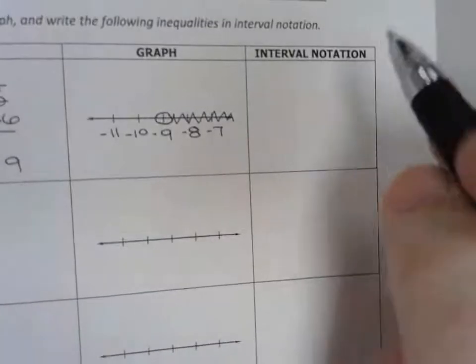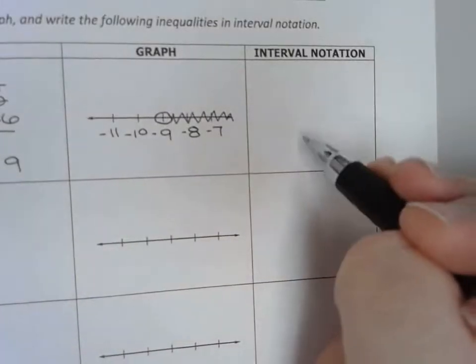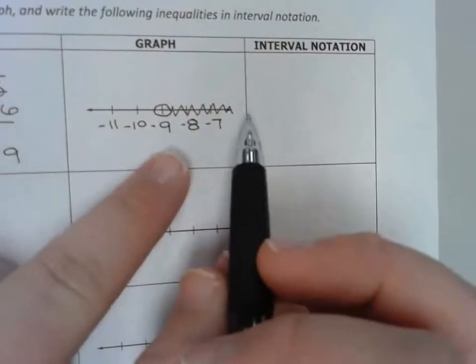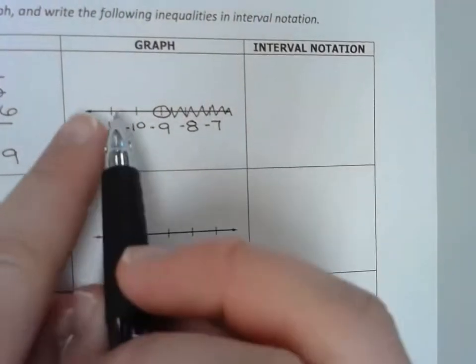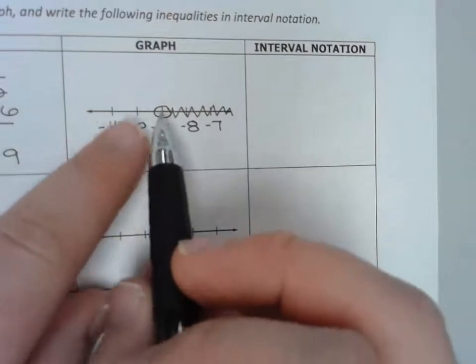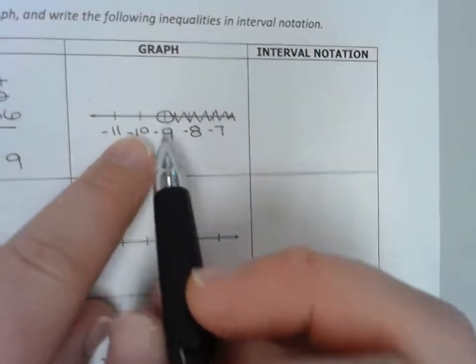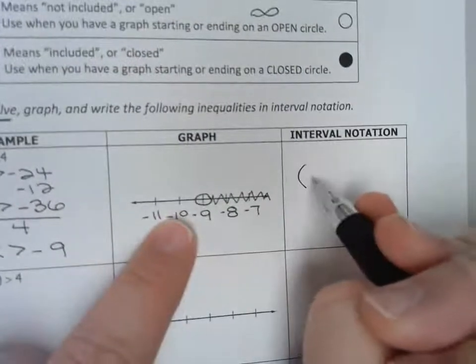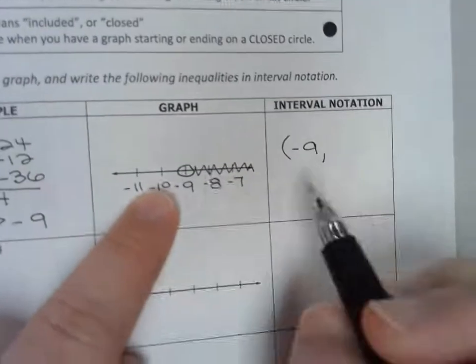Now, interval notation. This is really the only new thing we're introducing today. As I look at it, start from the left and work to the right. So if I start from the left, I start with negative 9. It's an open circle, so I'm going to use parentheses. So it's going to be parenthesis negative 9, comma.